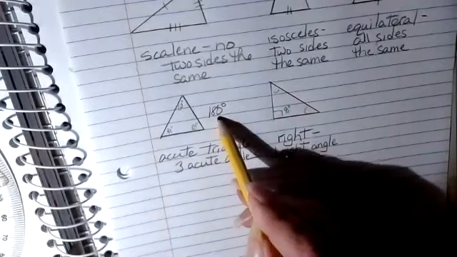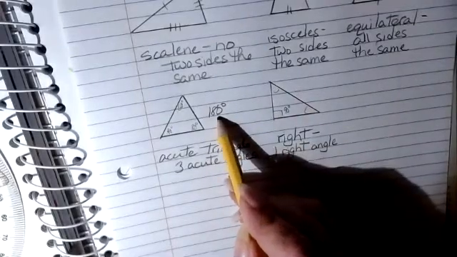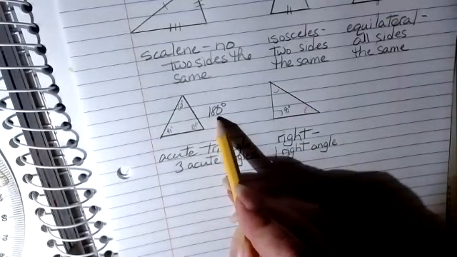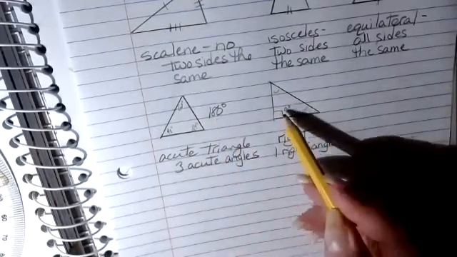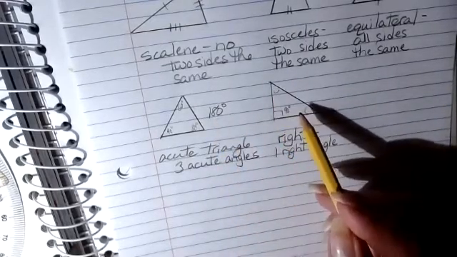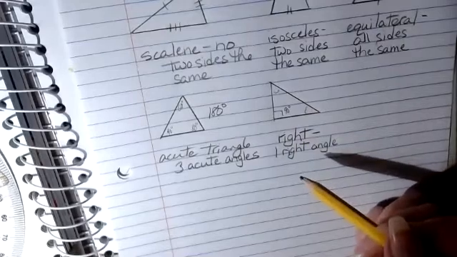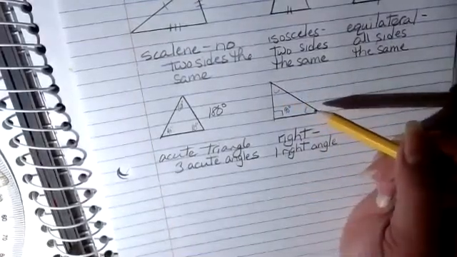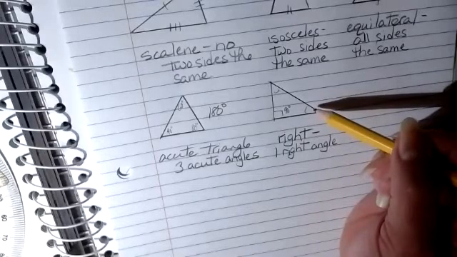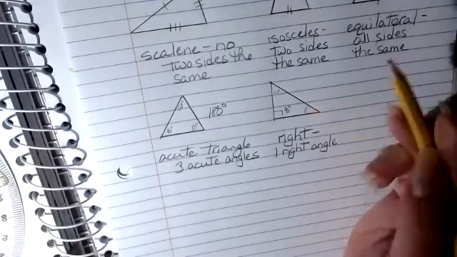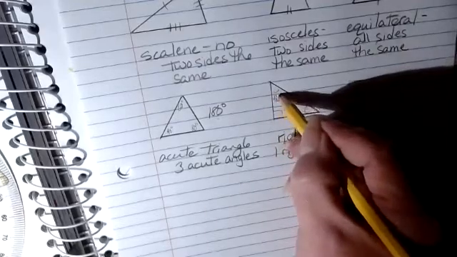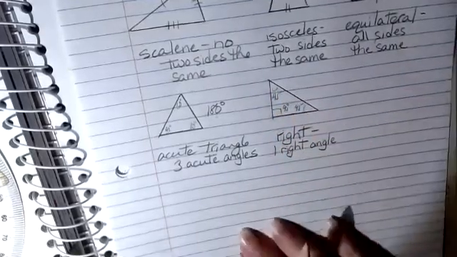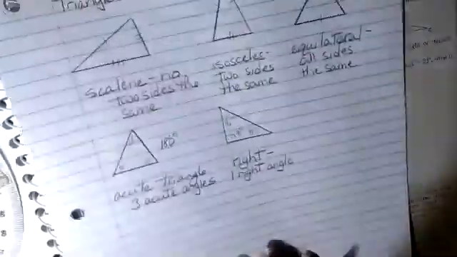Go back to what did we say? All the angles in a triangle, the measurements have to add up to 180 degrees. So over here, if this guy's 90, what do these two have to add up to? Yeah, they're going to have to add up to another 90. And if I tell you that they're the same size, what do they have to be? Can anybody figure that out? They would have to be 45 on each. Okay, it's okay if you didn't figure that out, not a biggie.